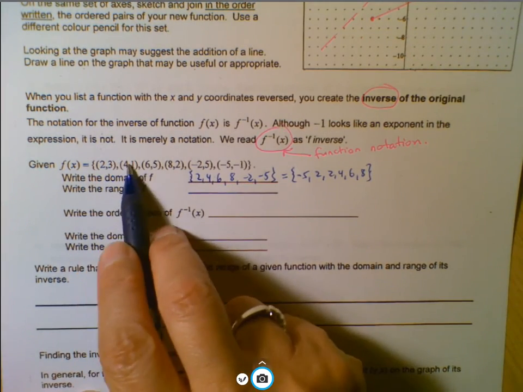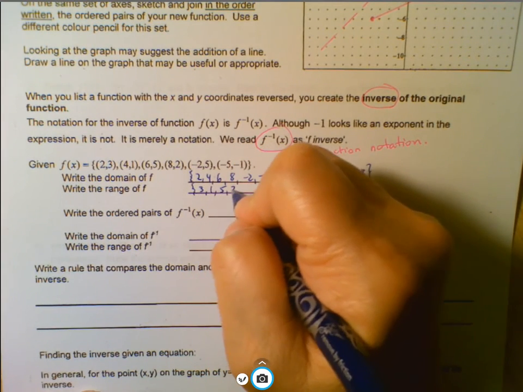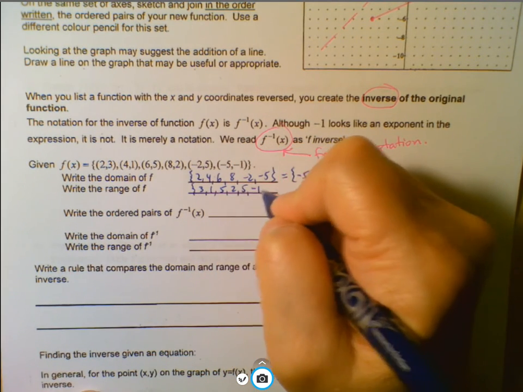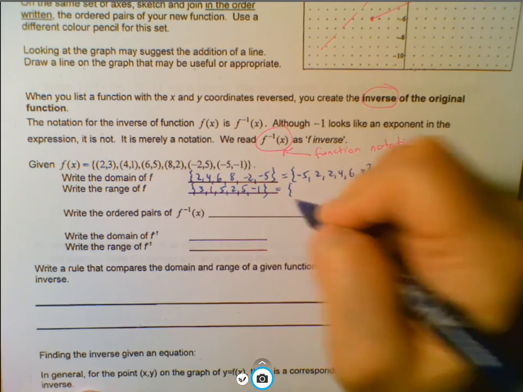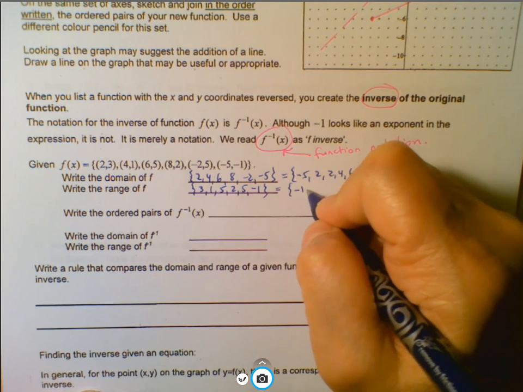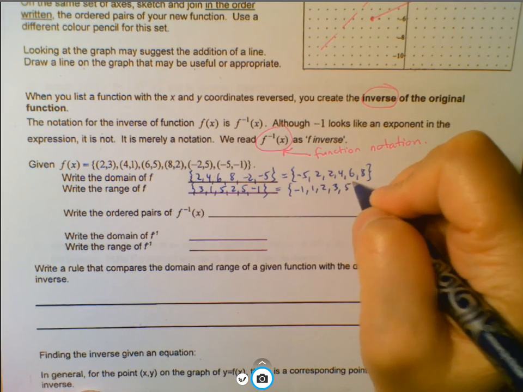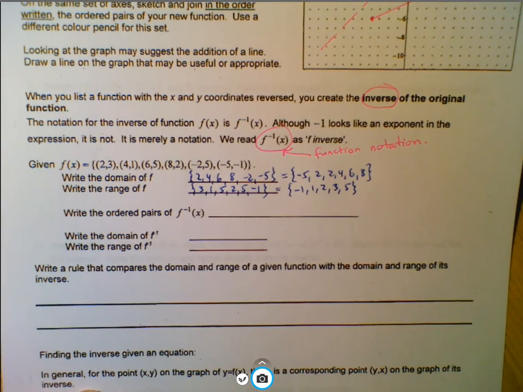And the range is going to be all the y coordinates. So 3, 1, 5, 2, 5, -1. I'm going to rewrite it. Notice my 5 is repeated. So there's no need to write it twice. It's already in the set. So I'll just get rid of that extra 5. I'll write them in order.